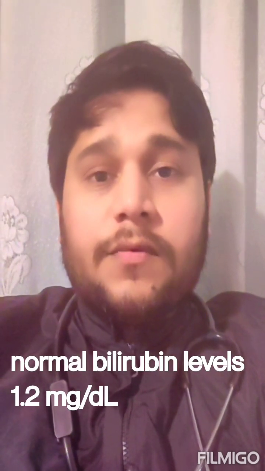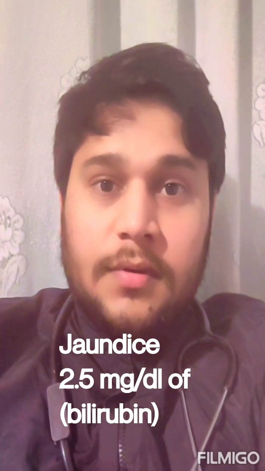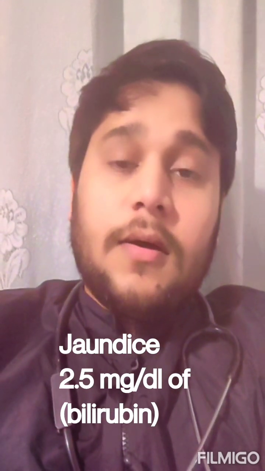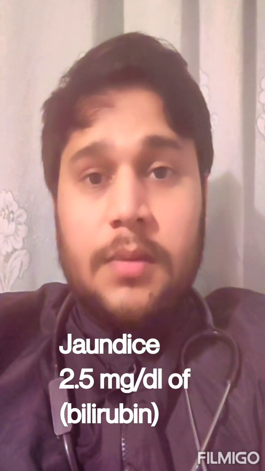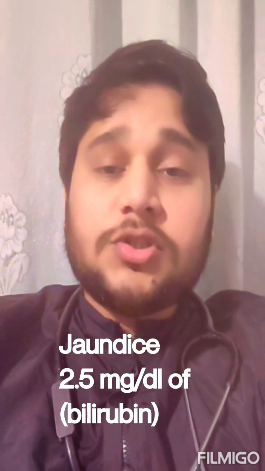So we all know that when the bilirubin level is high in blood, it will cause jaundice. Exactly, even a little bit of raised bilirubin is considered, but near about 2.5 is the threshold. If the bilirubin level is more than 2.5, then we consider it as jaundice.